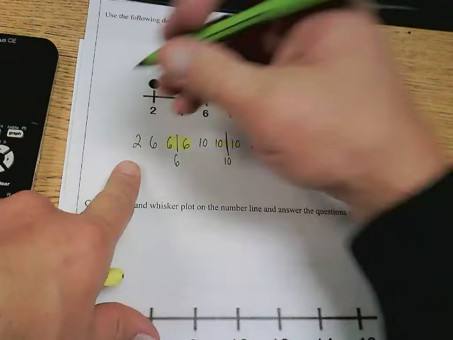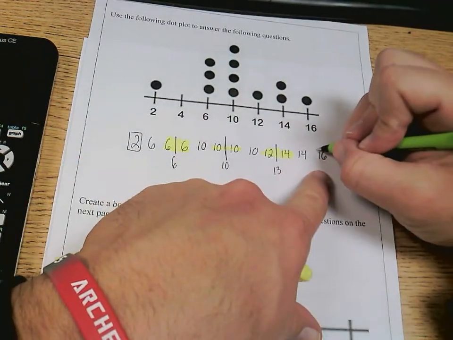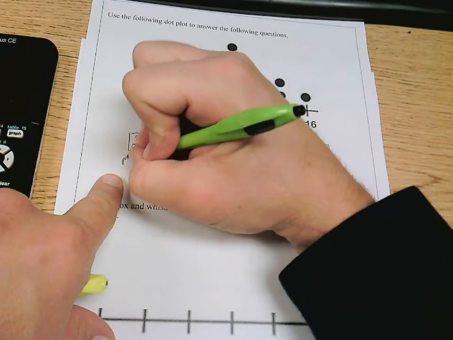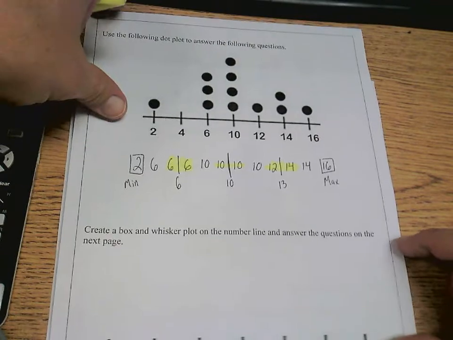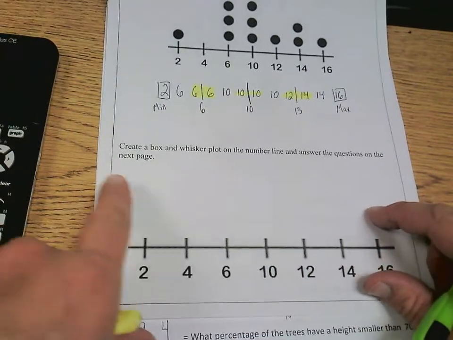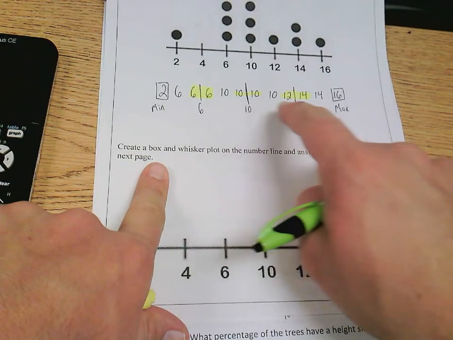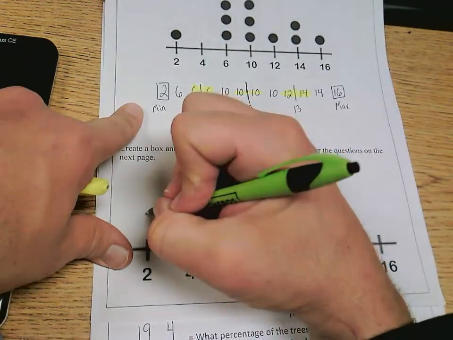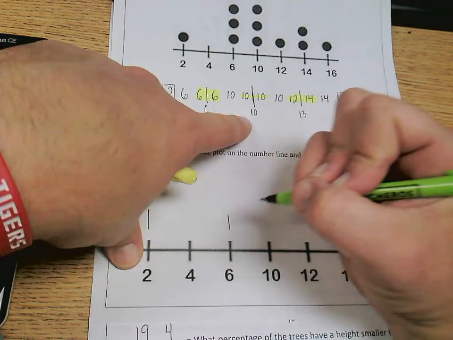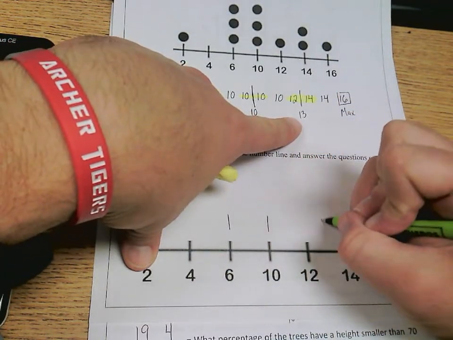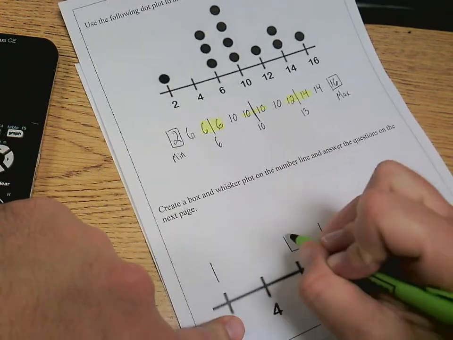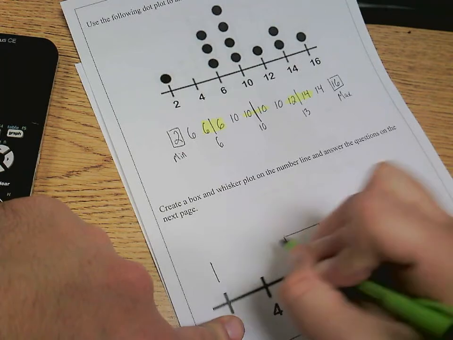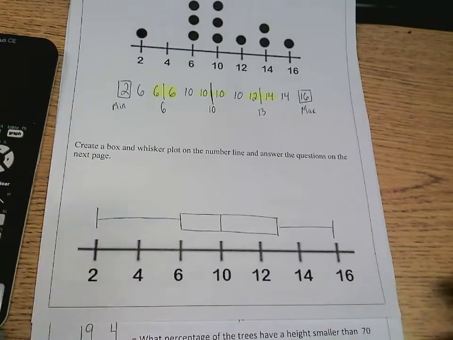Now this is my smallest number. This right here is my largest number. So this is the min, and this is the max. Now I'm going to go ahead and make my box graph, because all you need is 5 numbers, the 5-number summary, which is right here: 2, 6, 10, 13, 16. So I'm going to box in my middle 3 and whisker out to my outliers, if you will.